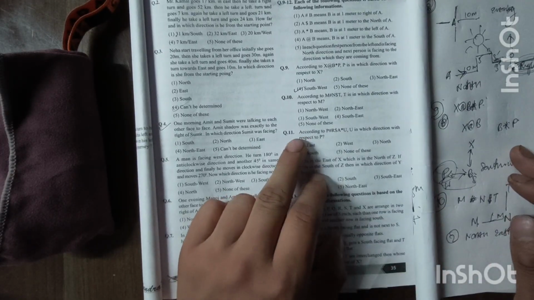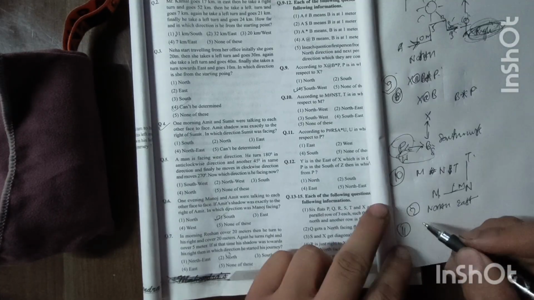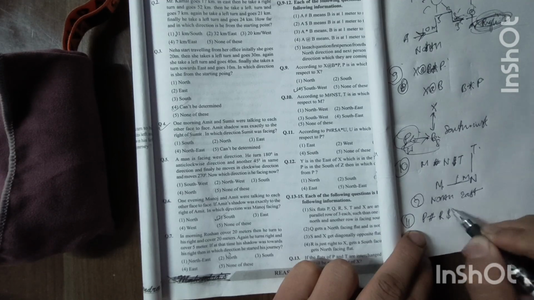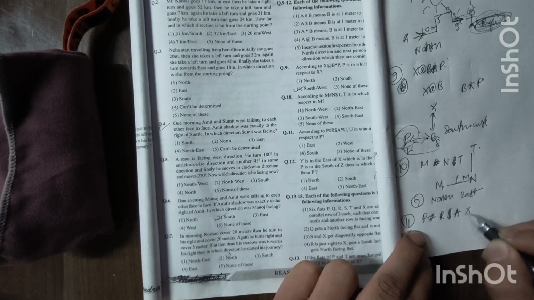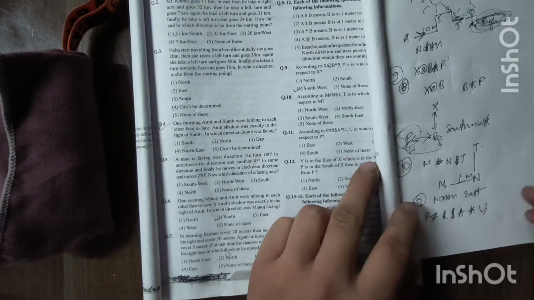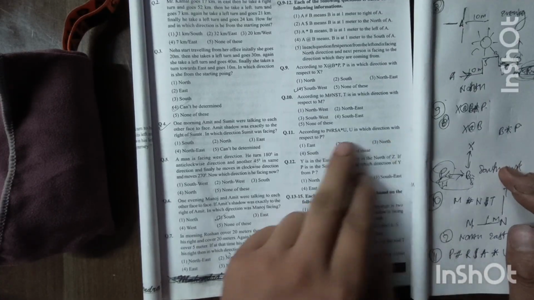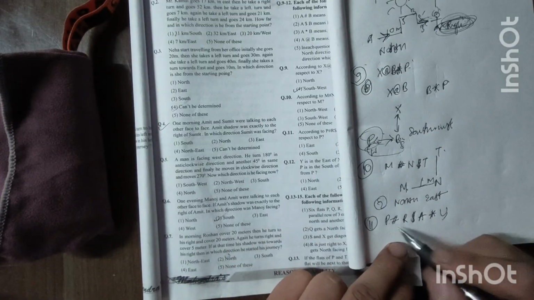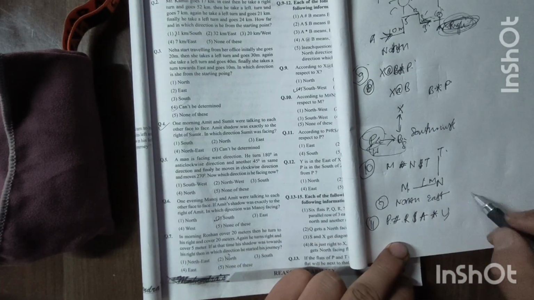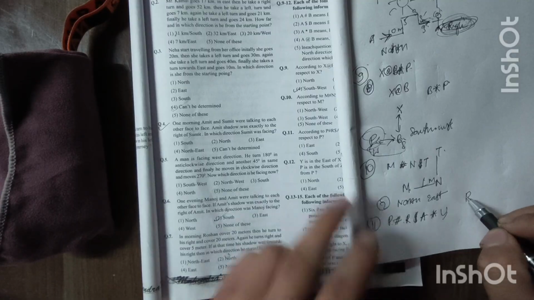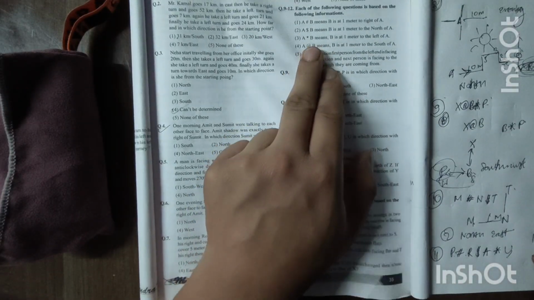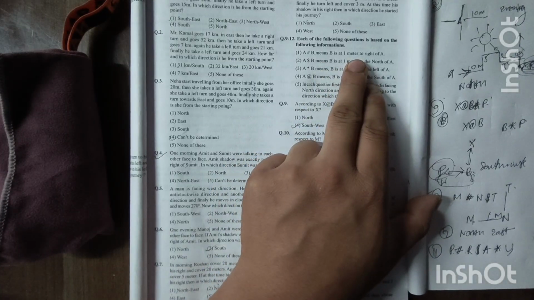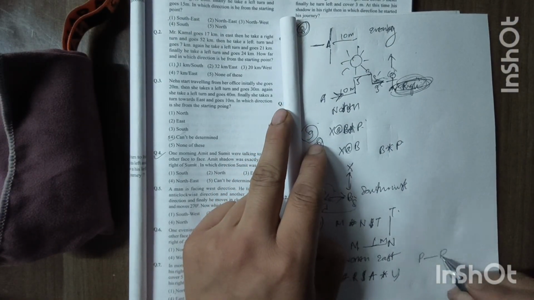Now let's see question number 11. It says P hashtag R $A star U, and it asks U is in which direction with respect to P. So P hashtag R means keep P over here, and as we already see, 1 meter right of it.